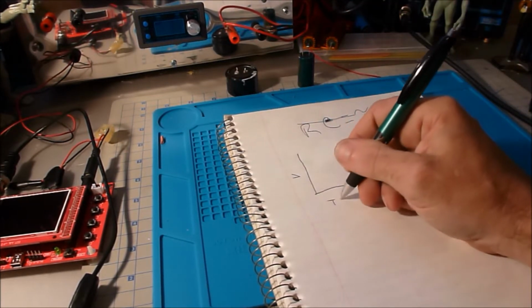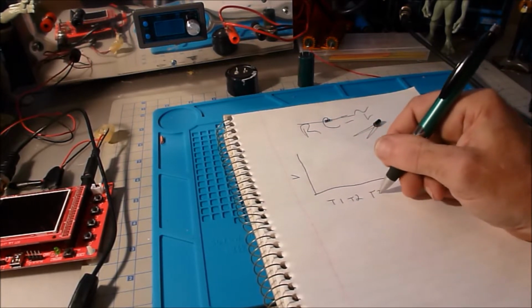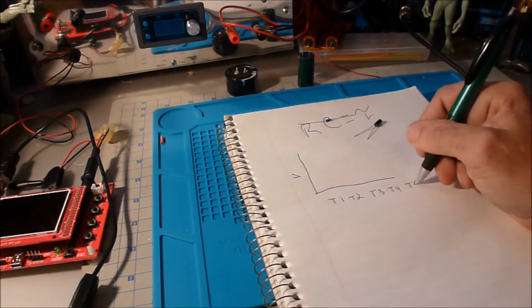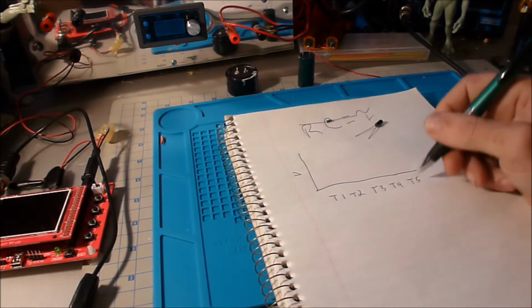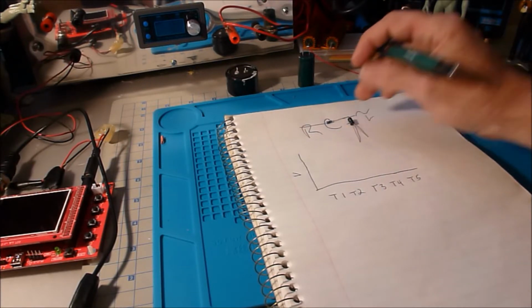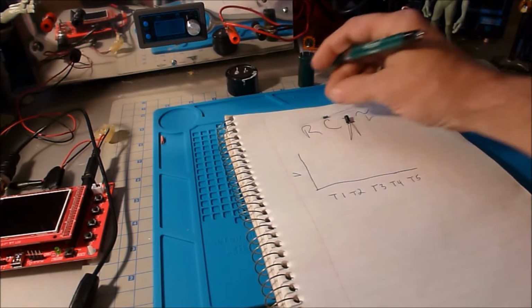So we have T1, T2, T3, T4, and T5. And what they're saying is after T5, the capacitor will be pretty much fully charged. You'll never get 100%, but you'll get it very, very close to 100%.